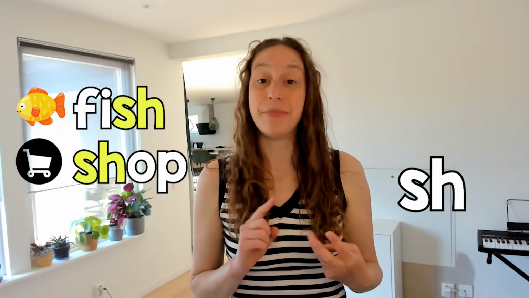Number 1, SH. SH represents the sh sound and can be found at the beginning, middle, or end of a word. Some examples of words with this digraph are fish, shop, and mushroom.